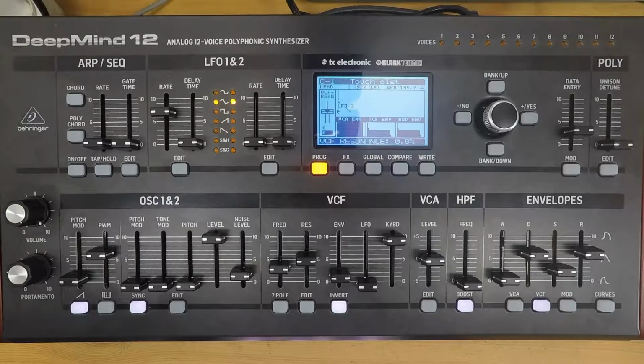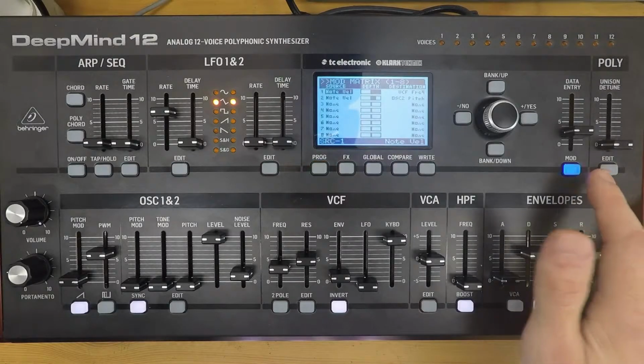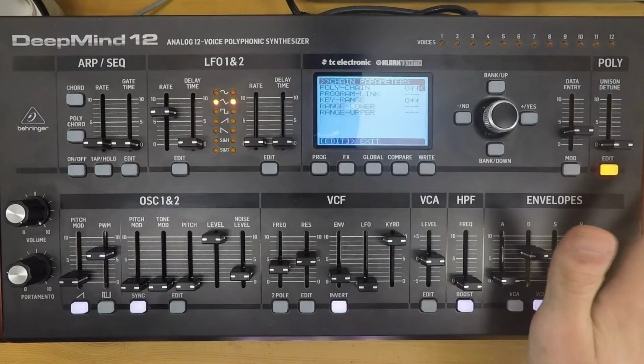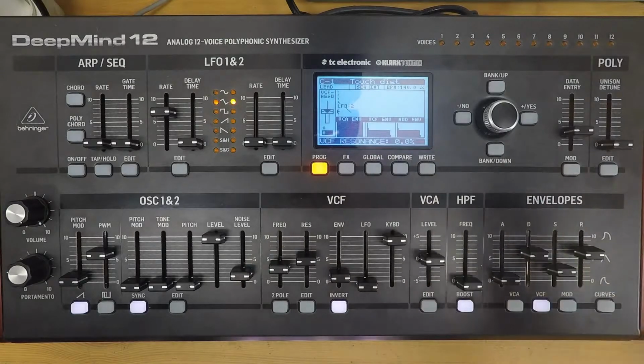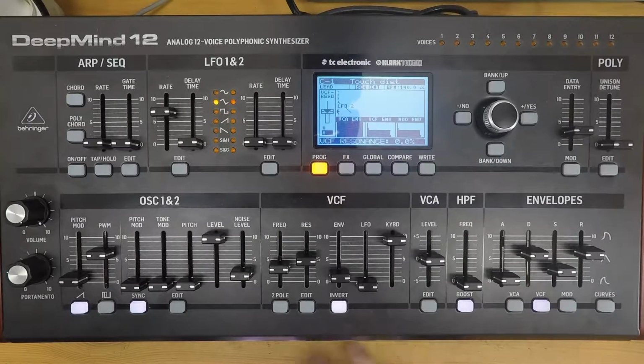Sounds. Let's try with something more complex. Most of those sounds will be mono or mono 2, mono 3, etc. What we got in here, first thing is we got a second oscillator synced to the first oscillator.